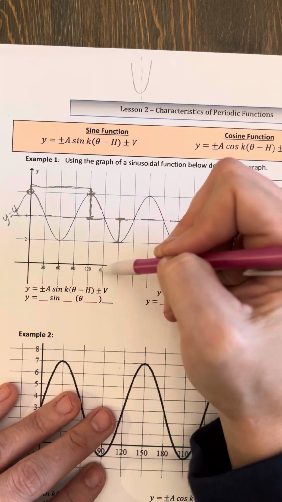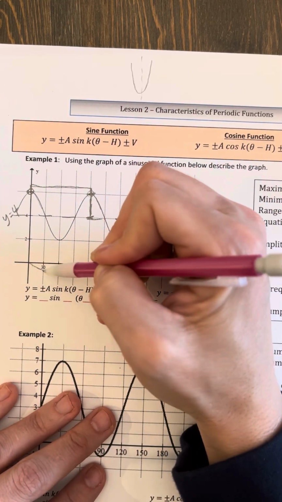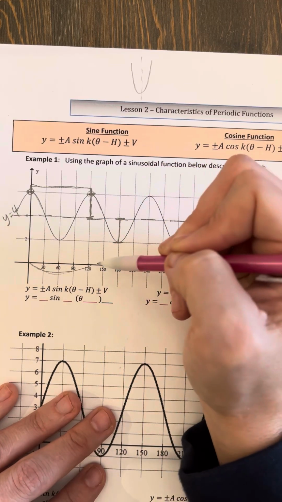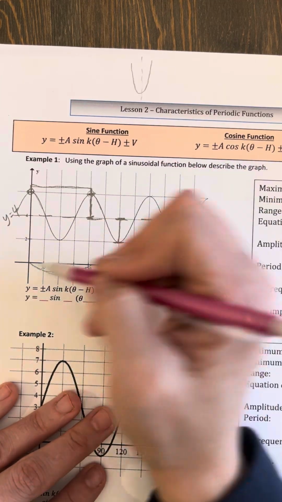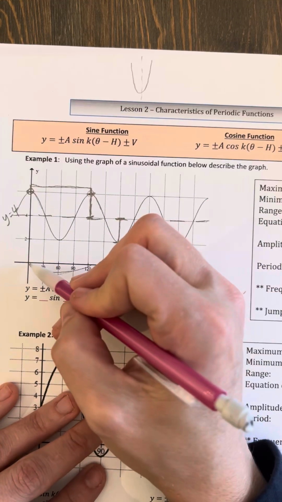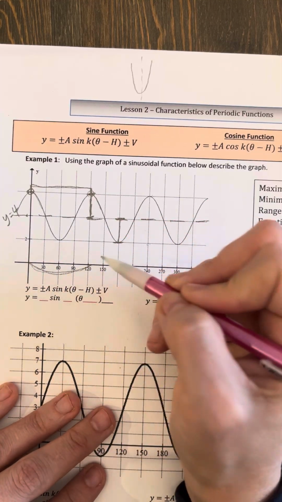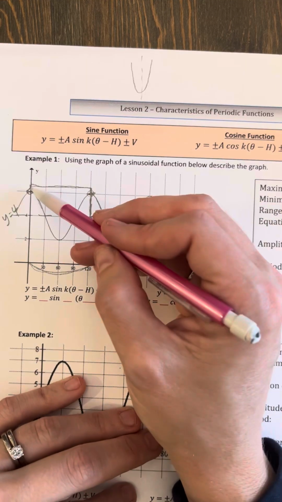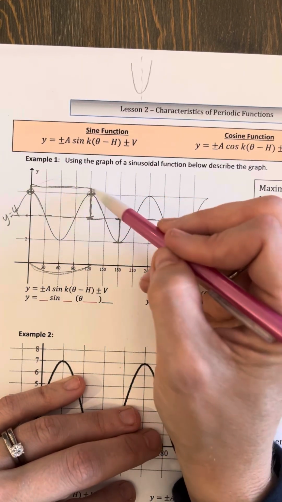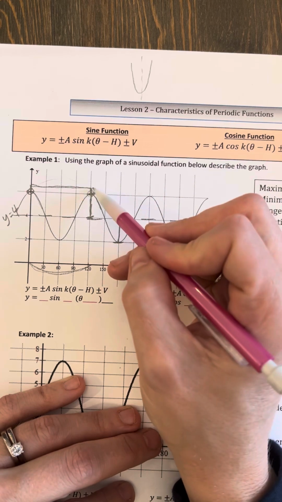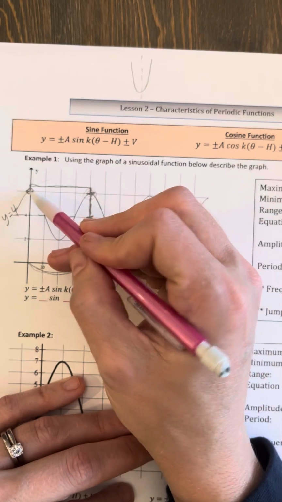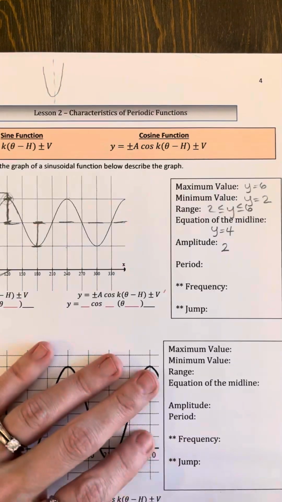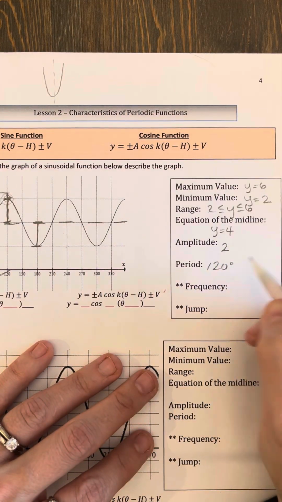Now our x-axis is in degrees, so the duration of our cycle would be measured in degrees as opposed to time. The x-axis could be time in the future for us. So going from 0 to 120 means that the period is 120. Sometimes it's not easy to tell the distance between the start and end point, so you could just subtract the start from the end, which is 120 minus 0, which is 120. So your period is 120 degrees.